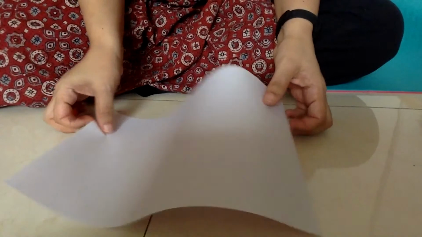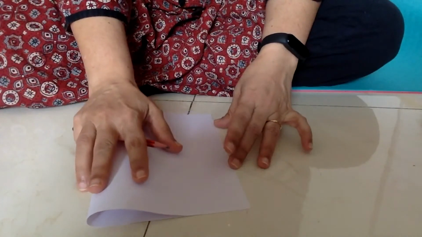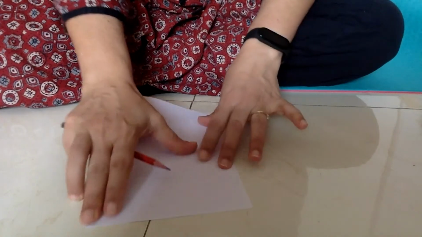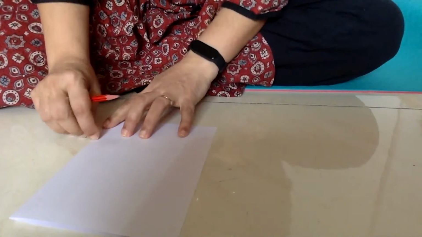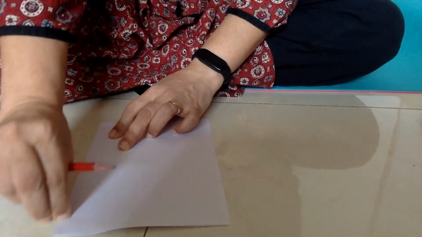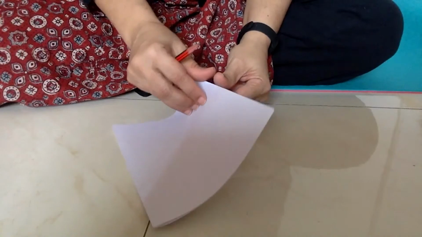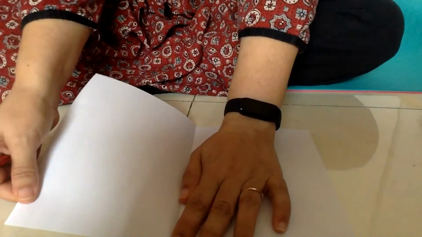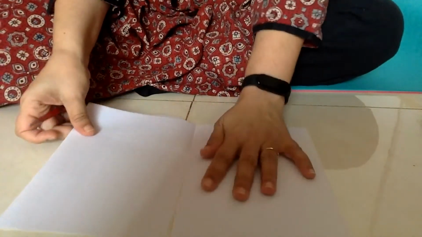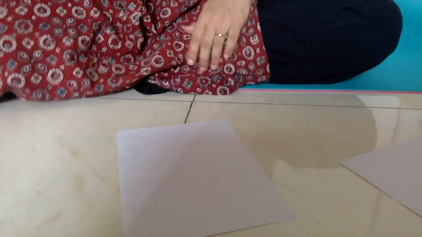So we don't need the full sheet of paper. So I am going to cut it in half. This much should be enough for us.